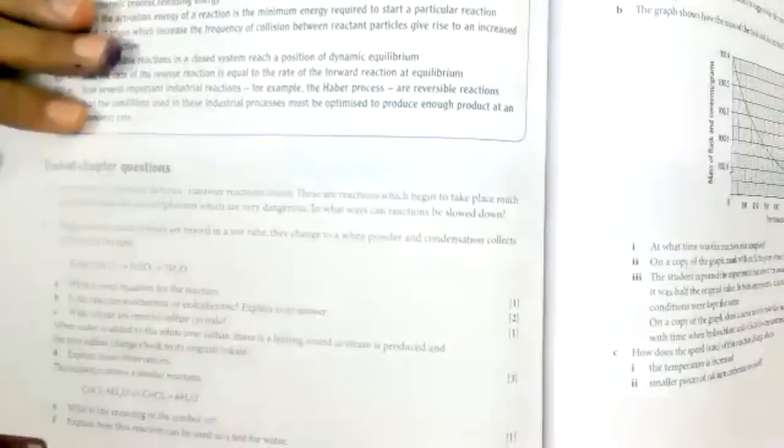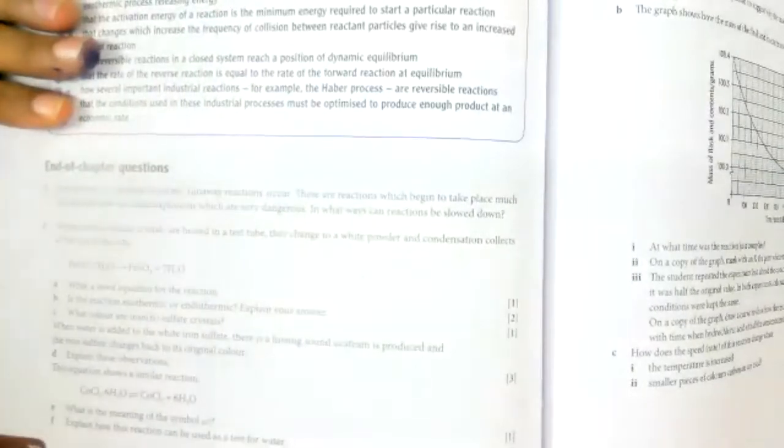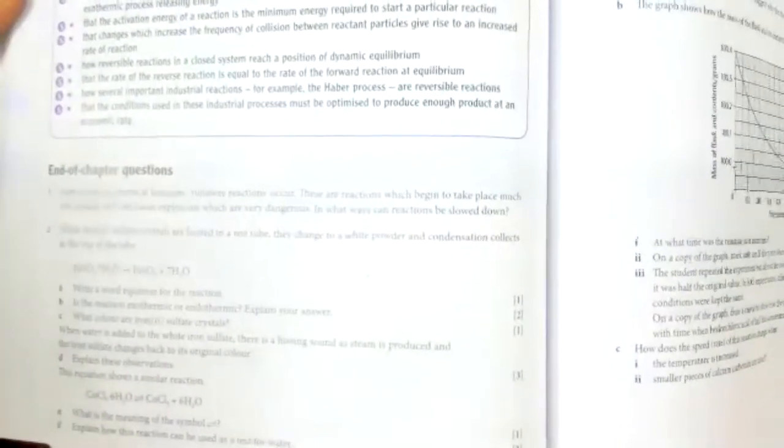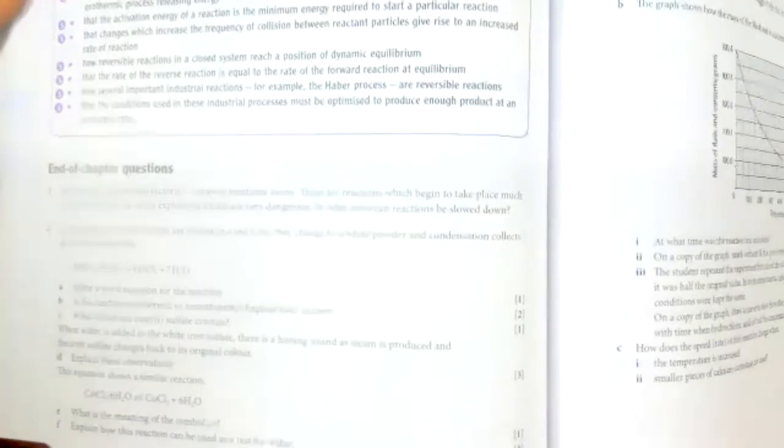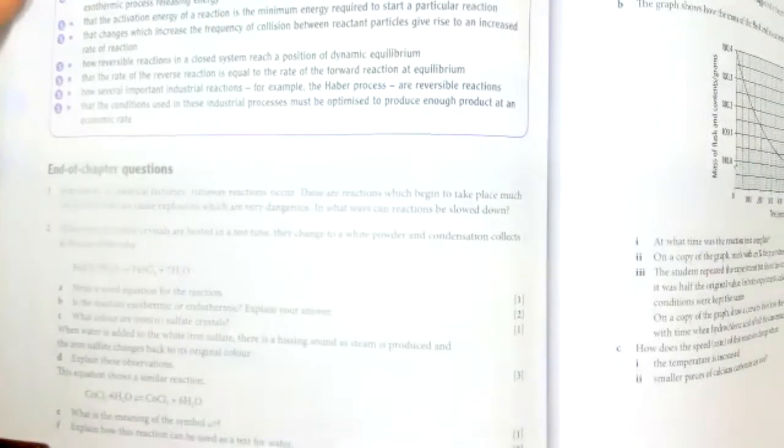Let's move on to question number 2. Yes, please. Sidra has a question. I'm saying that if you decrease the pressure and you bring them together, they will still have the same energy. You're not decreasing the energy. No. You're increasing the pressure, not decreasing.